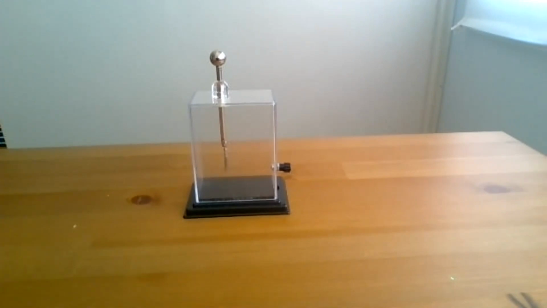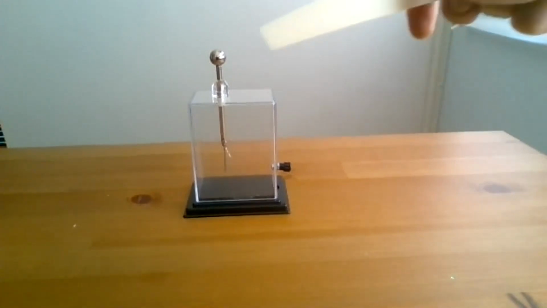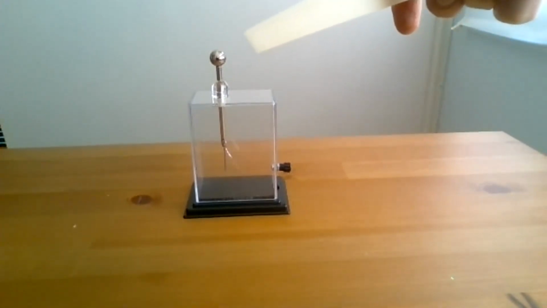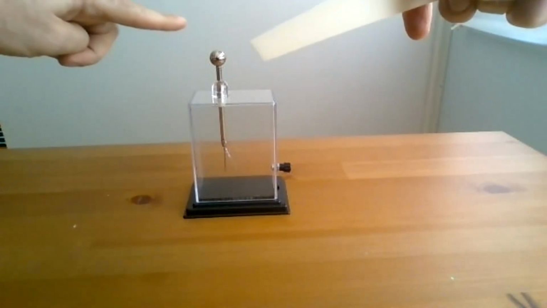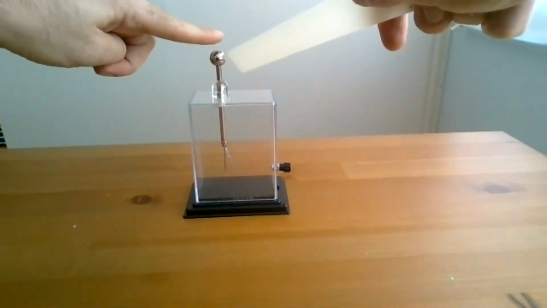While the electroscope is polarized, or while there's that induced charge, I'm going to come along with my other hand and touch this little metal sphere at the top. So again, watch carefully what happens. I bring the rod close. You can see the deflection of the foil leaf. I'm just going to bring my other finger and touch it.